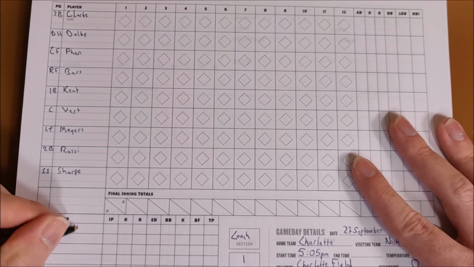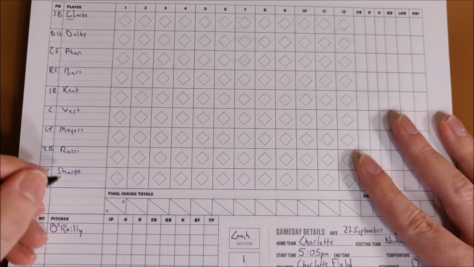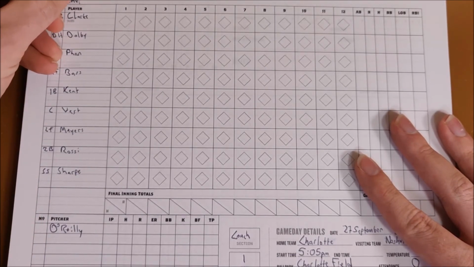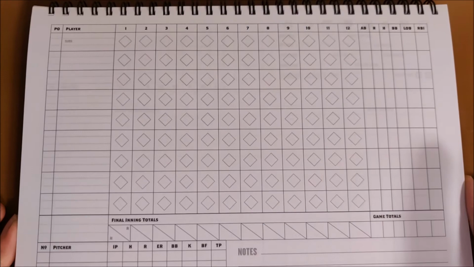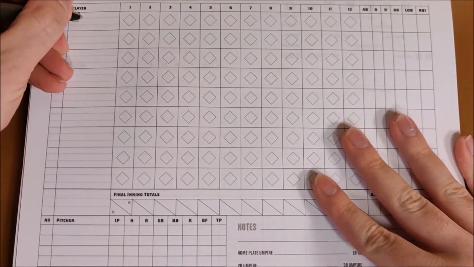And we also want to put the starting pitcher name, so we'll have that be O'Reilly. That'll be a good name for there. And then label at the top which side it is for memory. This will be the top side. Let's flip it. Now this will be the home side, so this is going to be our Charlotte side.